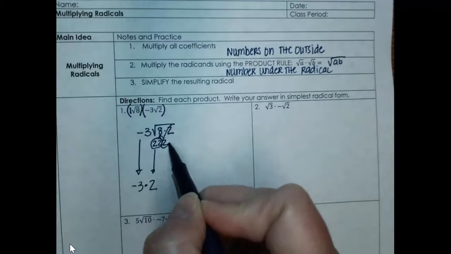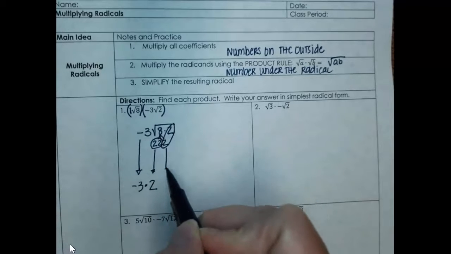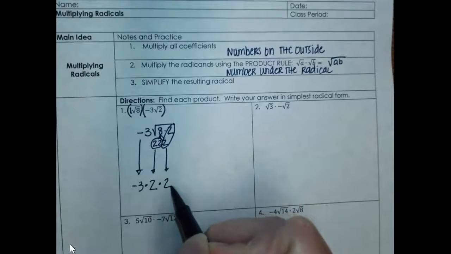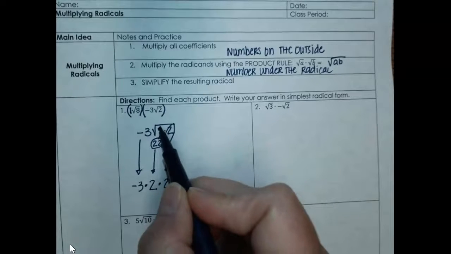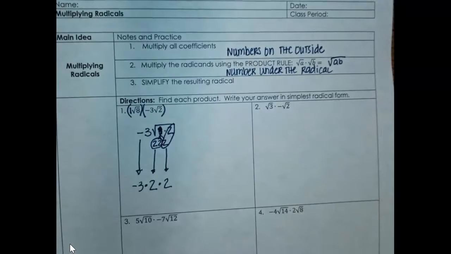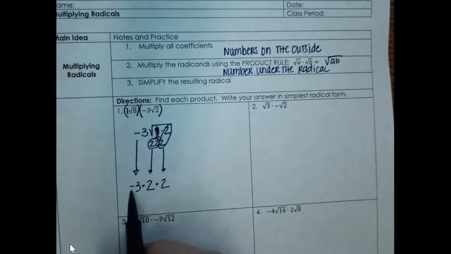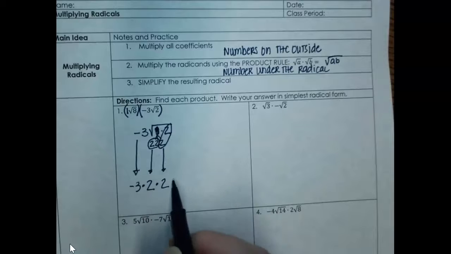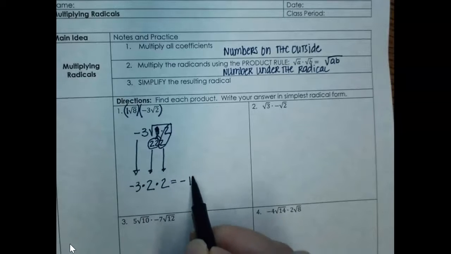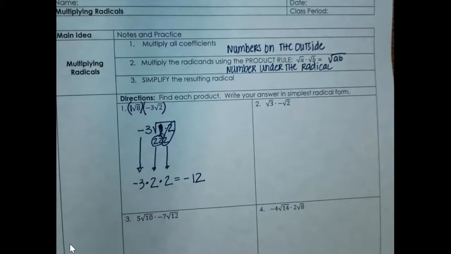I have another pair of 2's, so another 2 is going to come out. And there was nobody left behind. That 8 was broken down to 2 times 2 times 2. There are no unpaired numbers, so there's not going to be a radical in here. So I have negative 3 times 2 is negative 6, times 2 is negative 12.